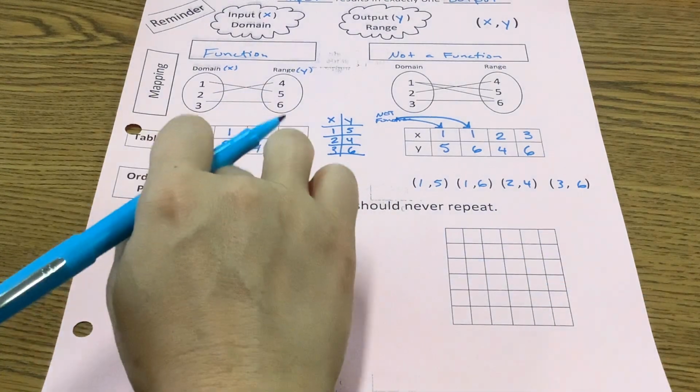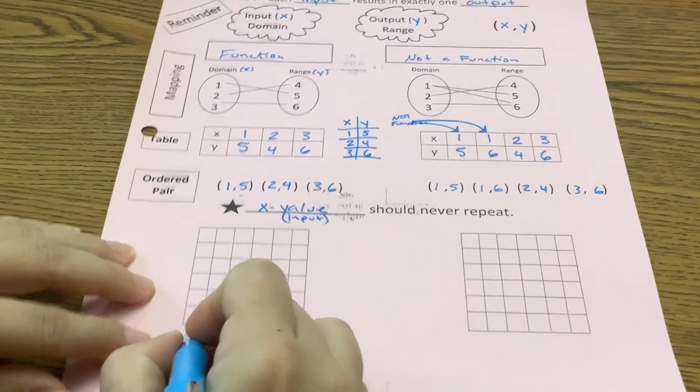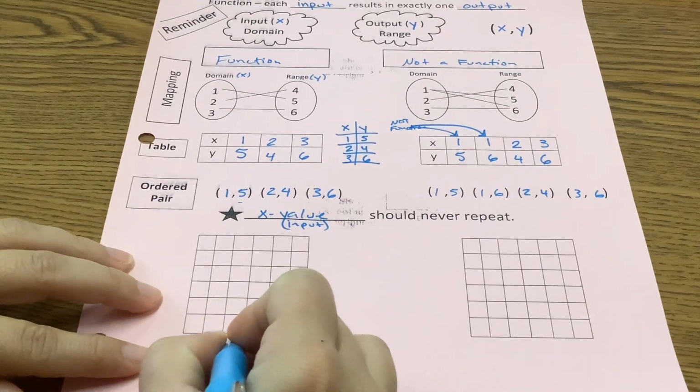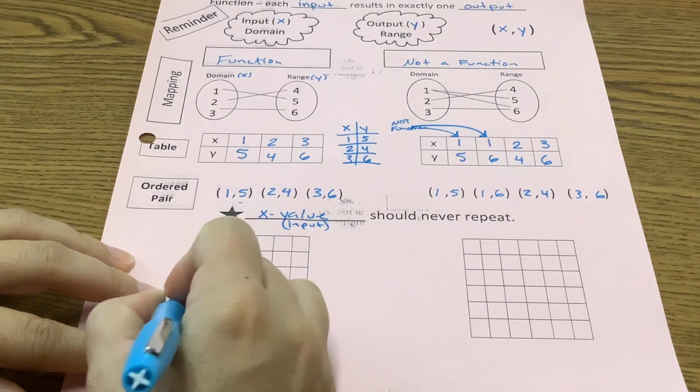You can graph the ordered pairs on this one and the ordered pairs for not a function on this one. These are counting by ones. It's the first quadrant. So this goes to 6, and this goes to 6.